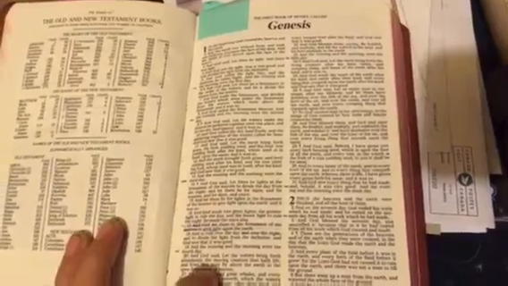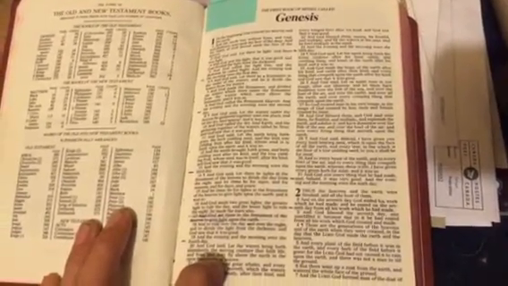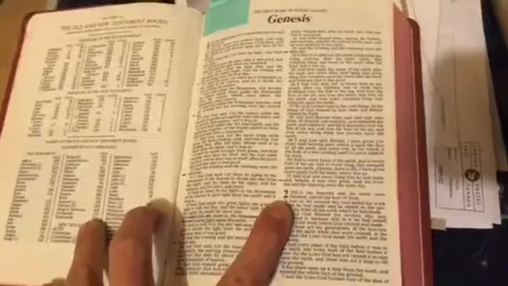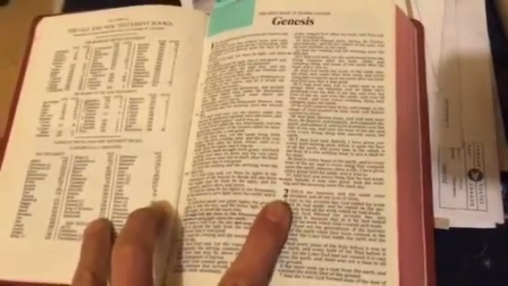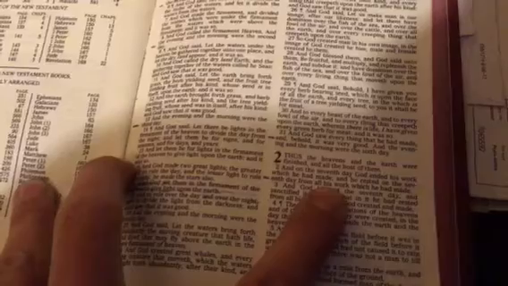Alright, I did some counting. I wanted to see how many lines of Genesis 1 it actually goes into Genesis 2. Genesis 2 verse 2 is where it says, finally, and on the seventh day God ended his work which he had made, and he rested on the seventh day from his work which he had made. It's pretty redundant. Anyways, 22.